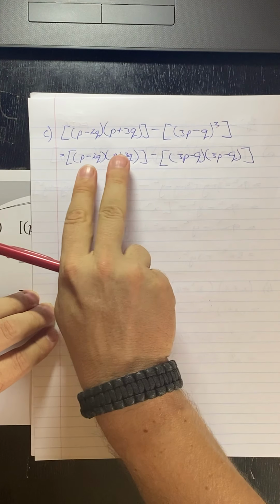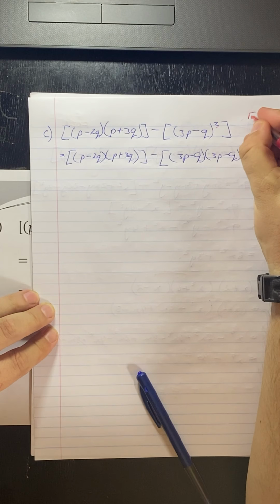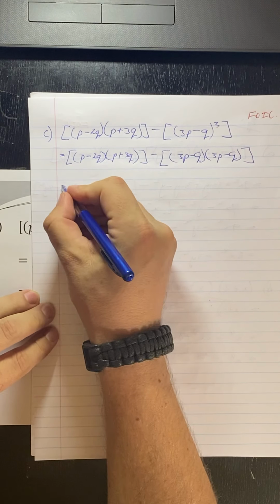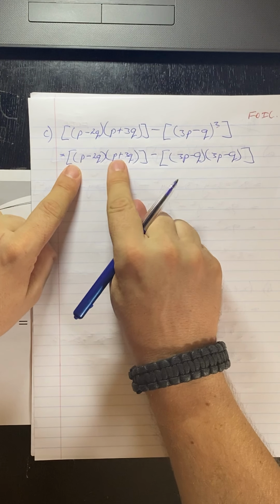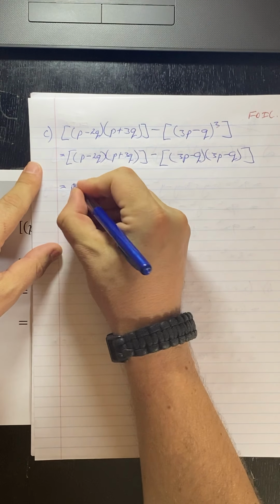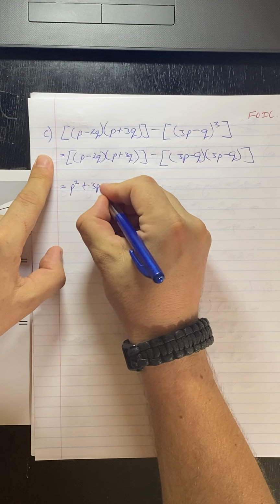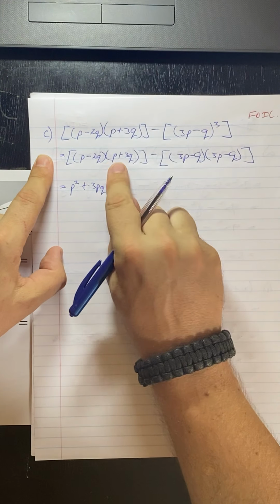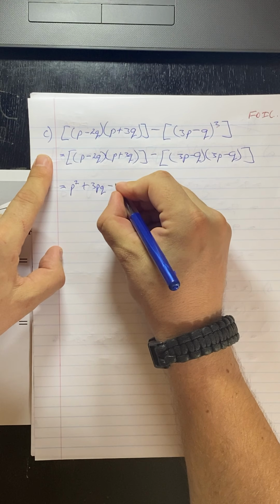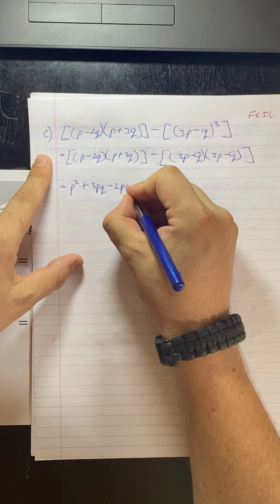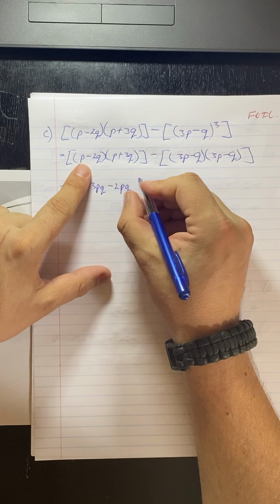Now we have FOIL, FOIL, and I'm going to do exactly the same as that previous example. Okay, so firsts will give us p squared, outers plus 3pq, inners minus 2pq, and then last minus 6q squared.